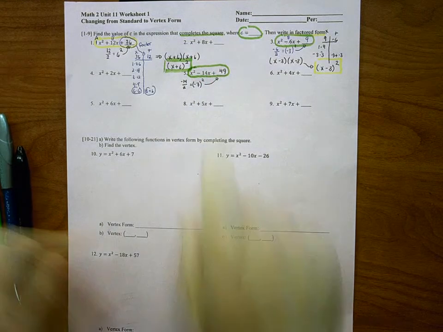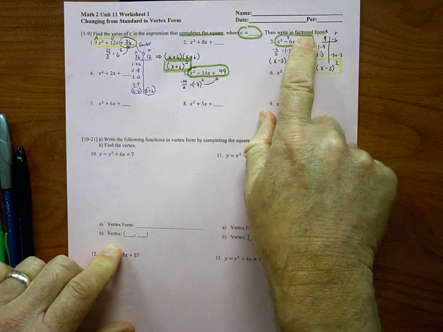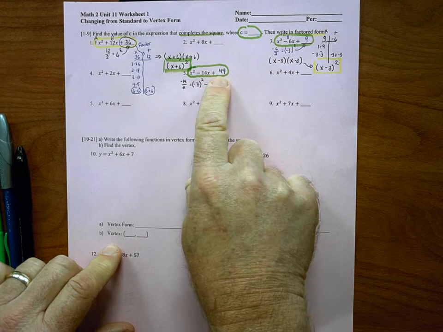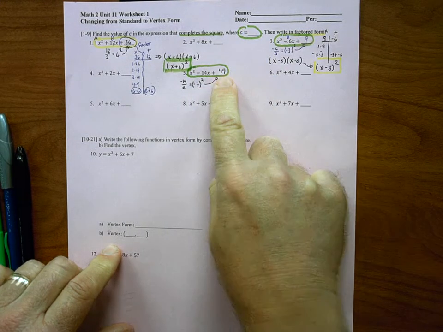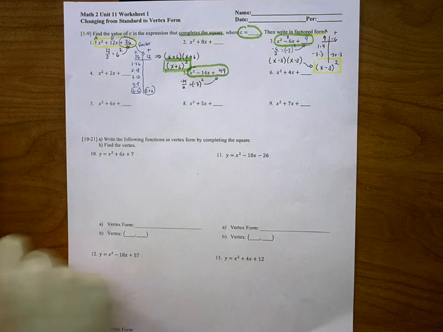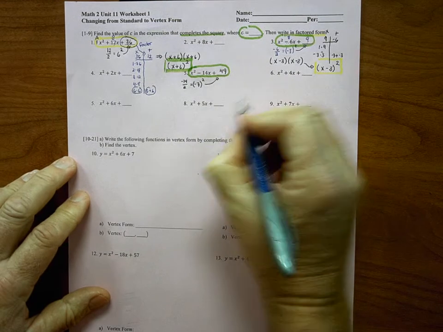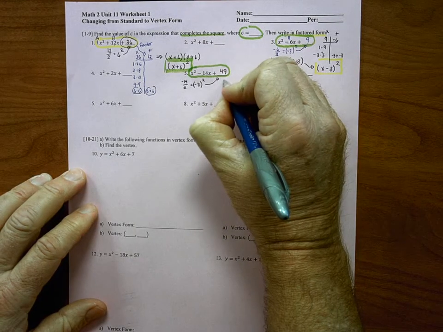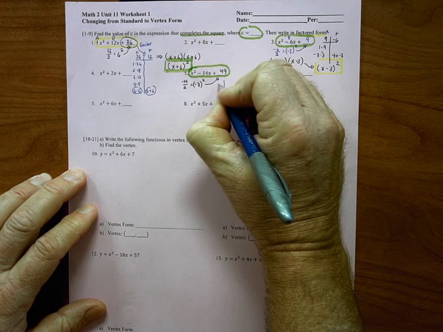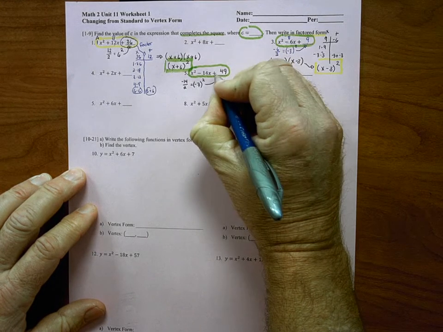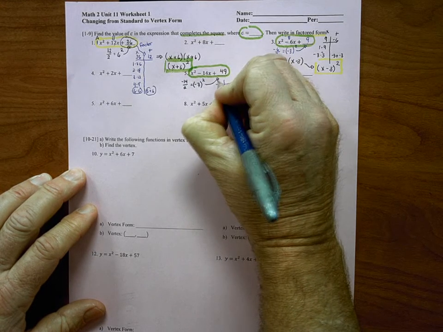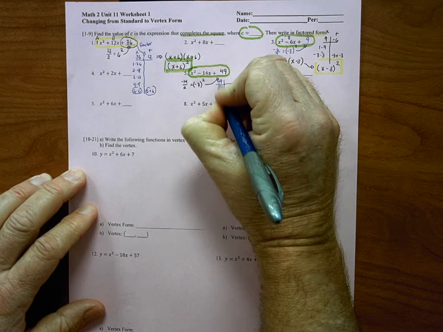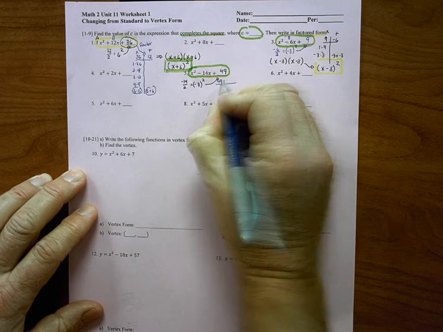Now my next step is I'm going to write this trinomial in factored form. Okay? So how do I factor that? Well, remember, to factor this trinomial, I'm going to set up my t-chart, take my c value, and find the distinct pairs of numbers that multiply to make 49.